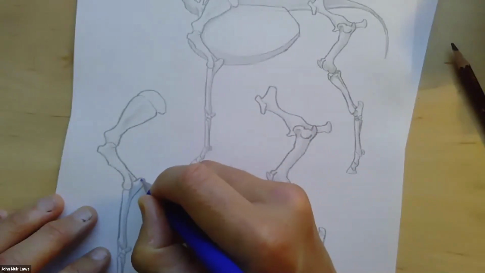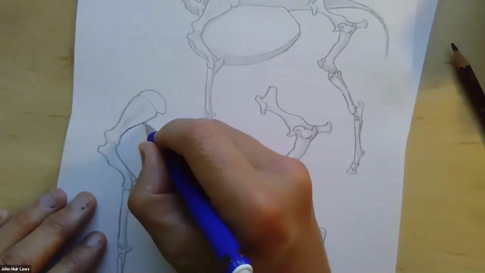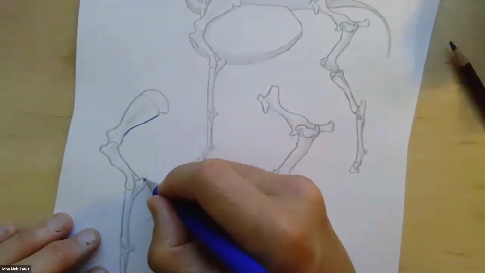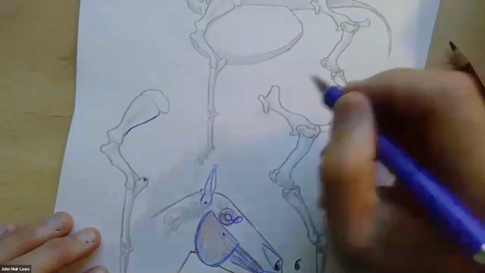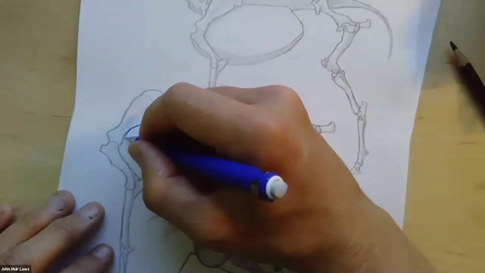That's the back of your arm. It originates along a long line on the back of the shoulder blade, along the back of the scapula here, and it connects into this little point sticking up here. This is your funny bone, the ulna sticking up there.